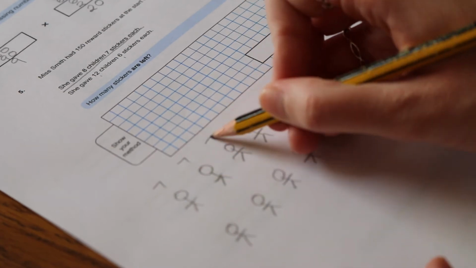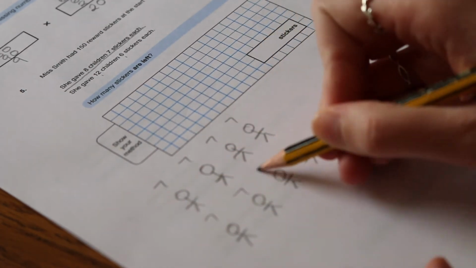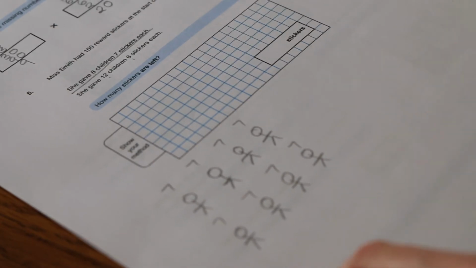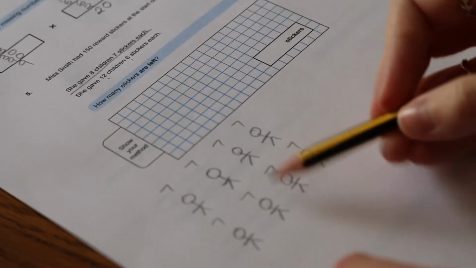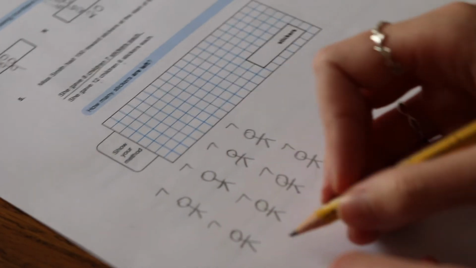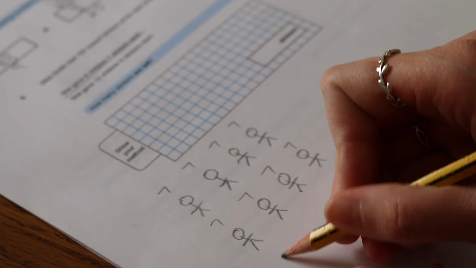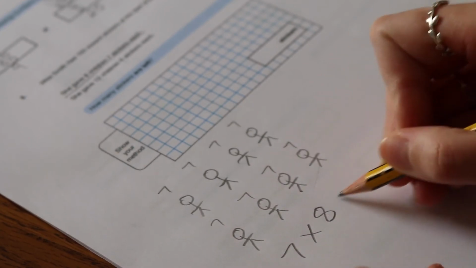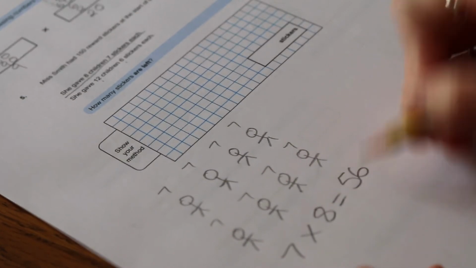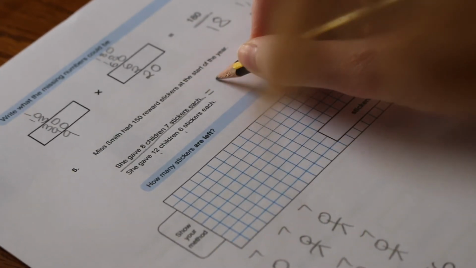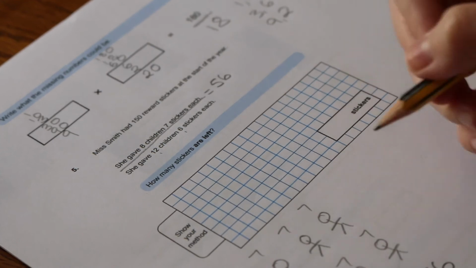So each of these children were given 7 stickers. As you can see, we need to work out how many stickers were given altogether to this first set of children. To do that, we do 7 times 8, which equals 56. So this set of children got 56 stickers.